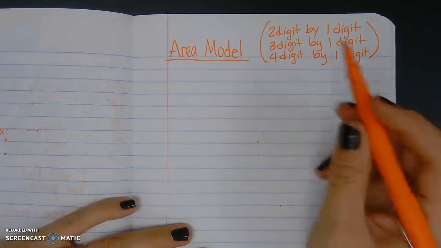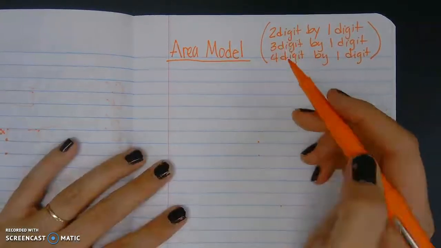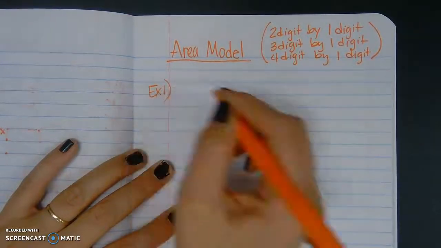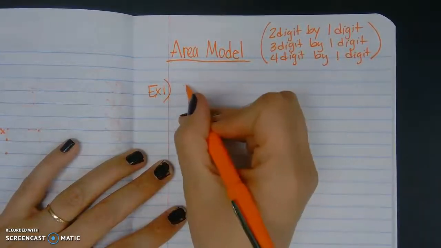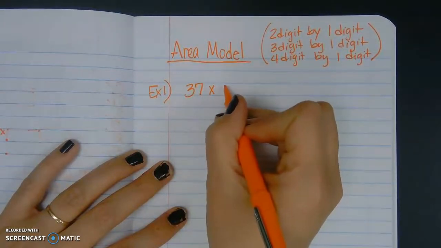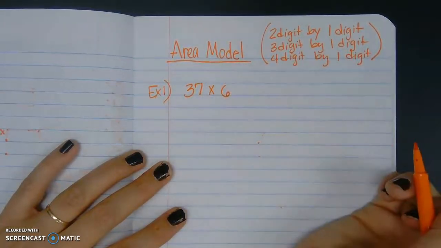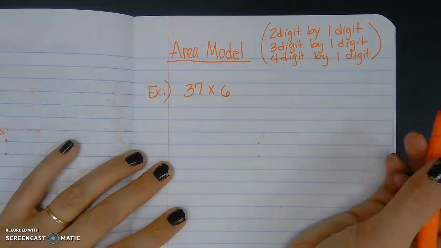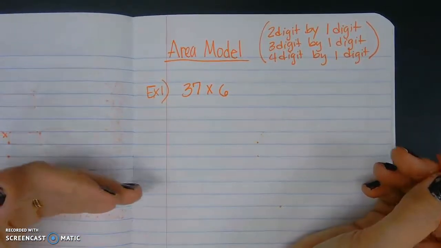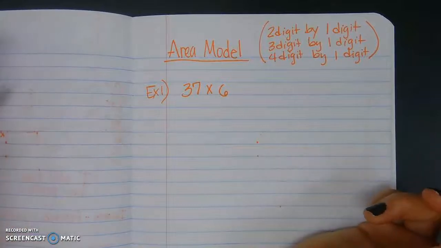So for our first problem, we're going to do an example for each of these. Let's look at example 1. Let's do the problem 37 times 6. Okay, some of you are like, oh, I already know how to do that. You might, yes, okay, but I want to show you this method because if you use this method, you can do it for any size problem.